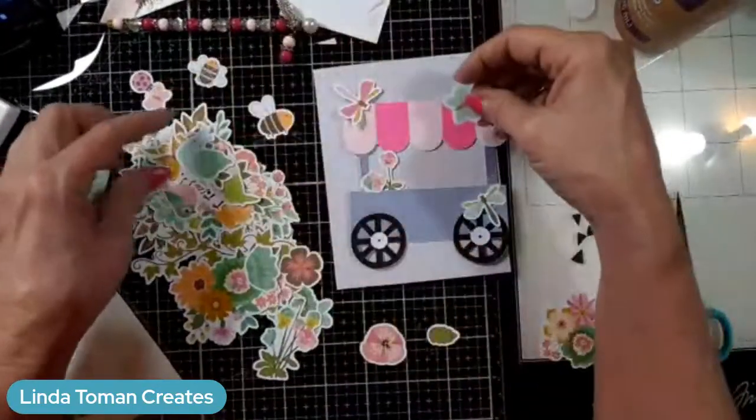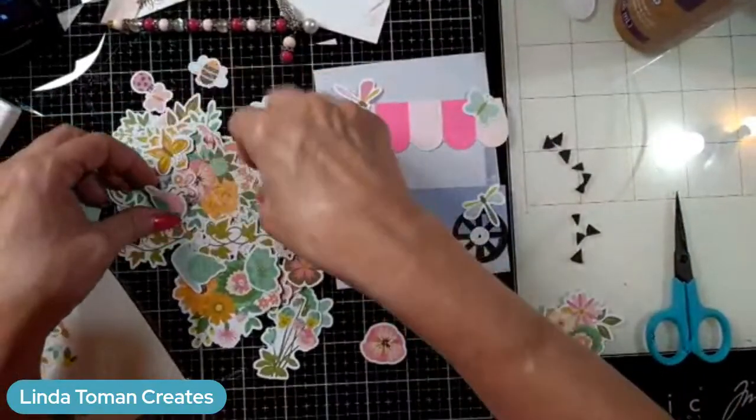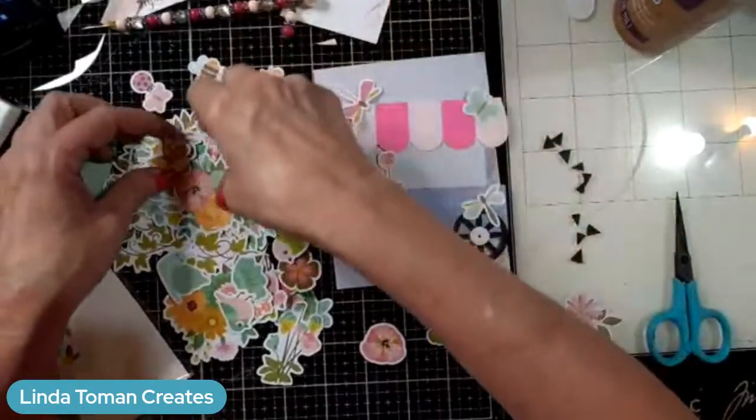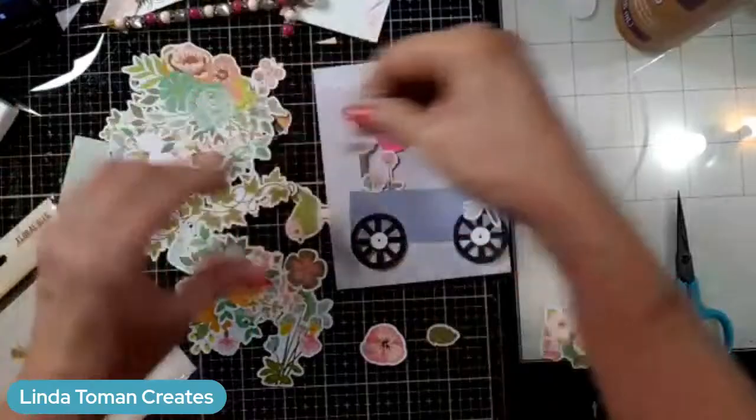And then we got that flower. Trying to find the smaller flowers, because there's smaller flowers in here. We got a leaf.